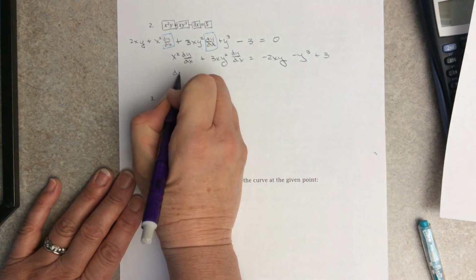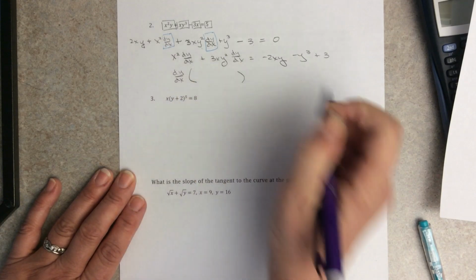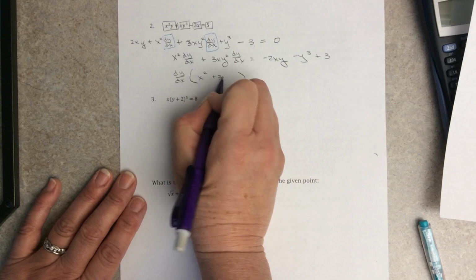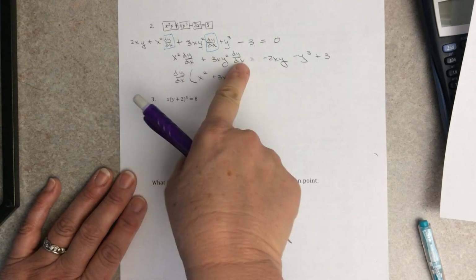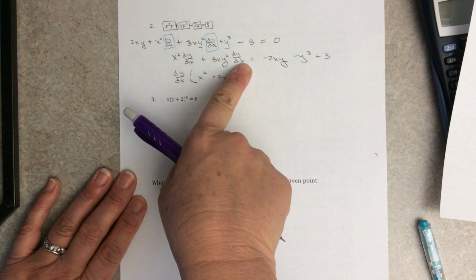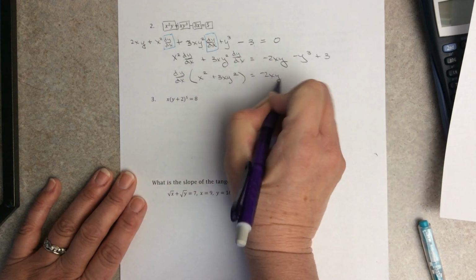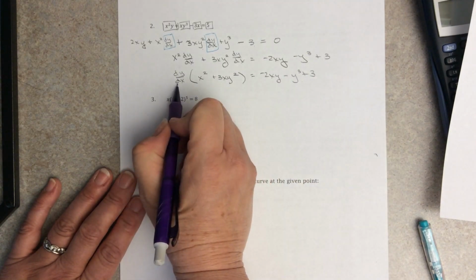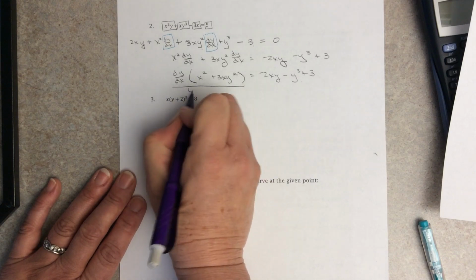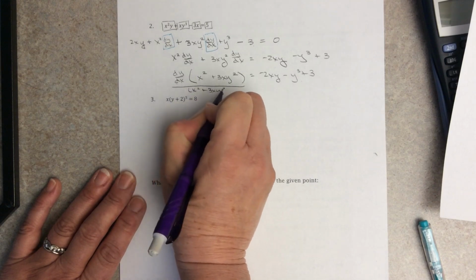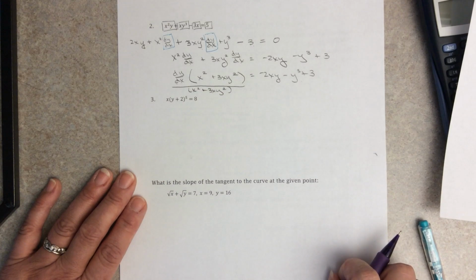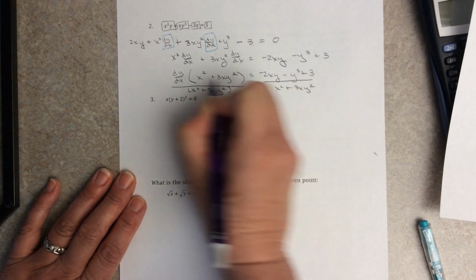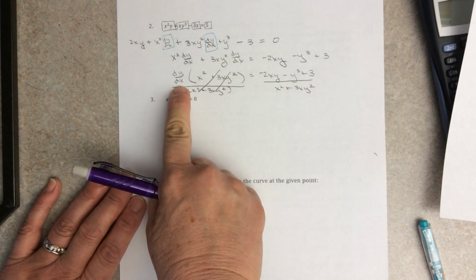And then I'm going to have to factor out the dy dx from the left. So I'll be left with x squared plus 3xy squared. So each of these I'm factoring out dy dx. And the reason I'm doing it is my last step to solve for dy dx, I need to divide away this x squared plus 3xy squared. Divide it on both sides. And now I've solved for dy dx.